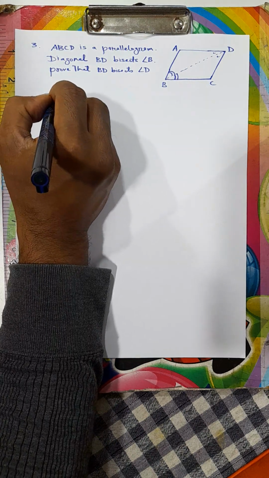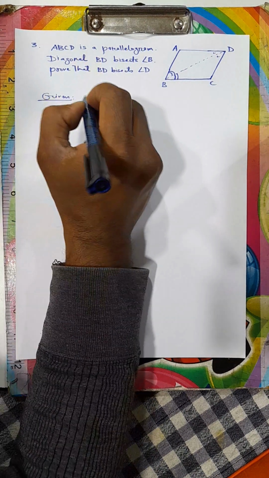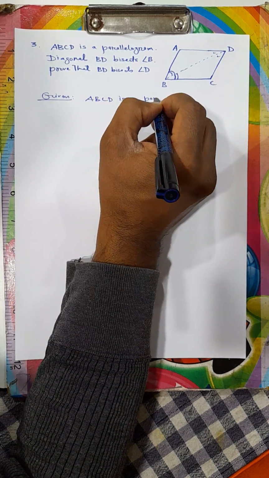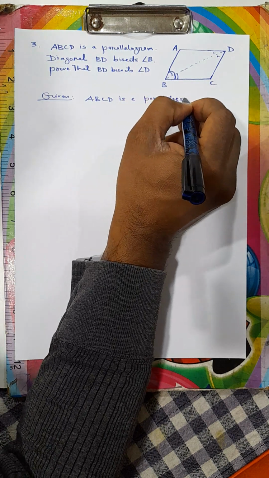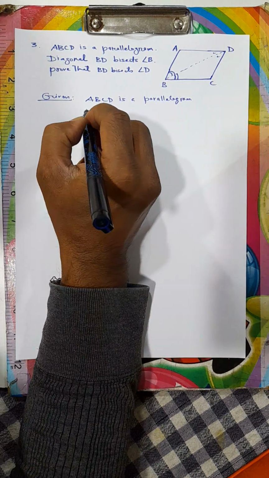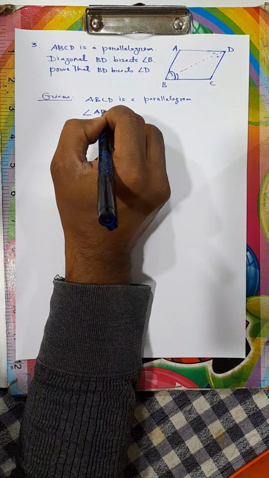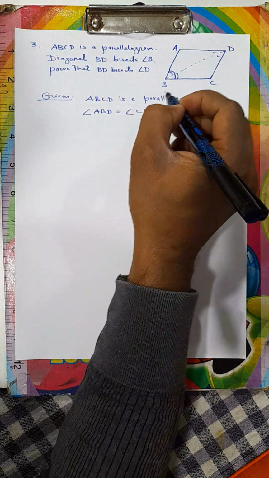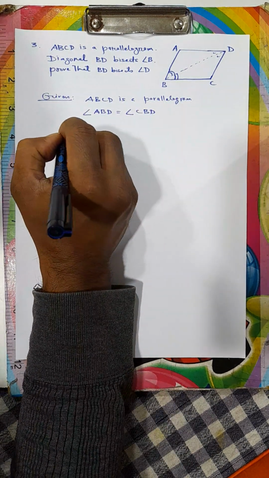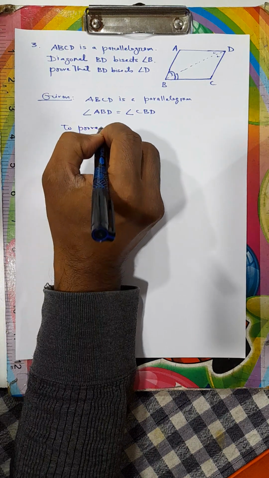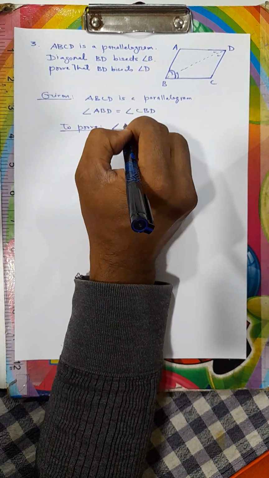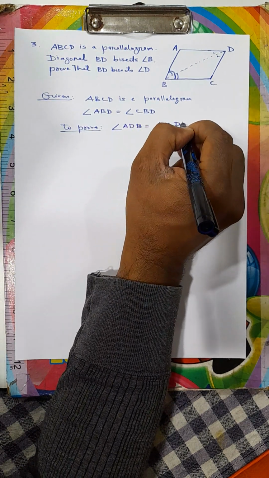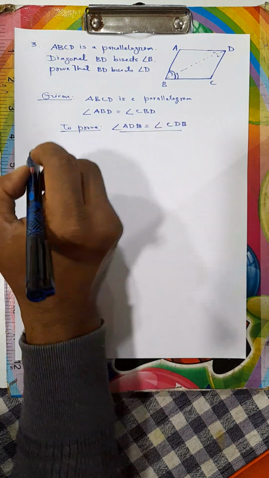So you are given ABCD is a parallelogram, right? Angle ABD equal to angle CBD, right? Given. To prove that angle ADB equal to angle CDB, we have to prove this.